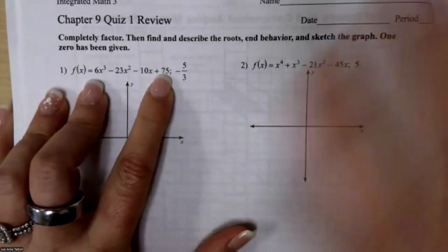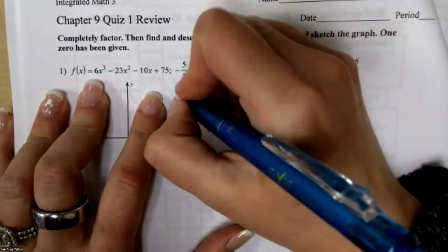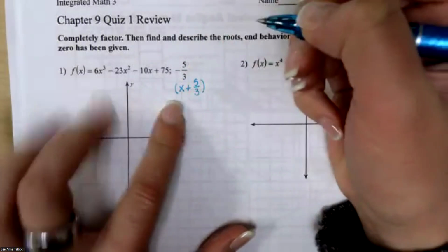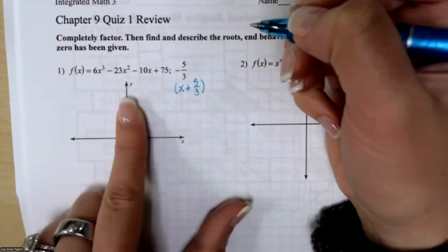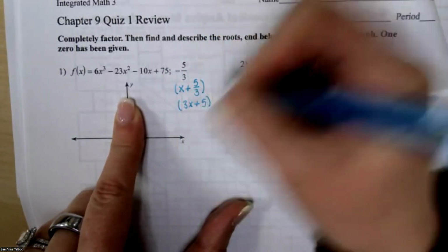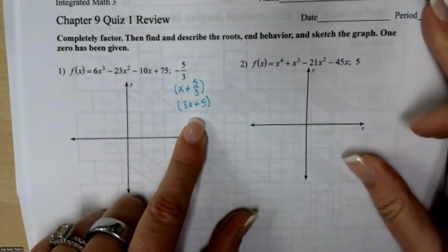Okay, couple of things. This first one, this is x plus 5/3, but what do we do to make it easier on ourselves? Yeah, so make this 3x plus 5, divide by that, it'll make your life so much easier.